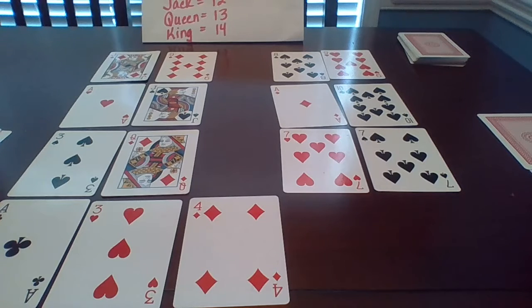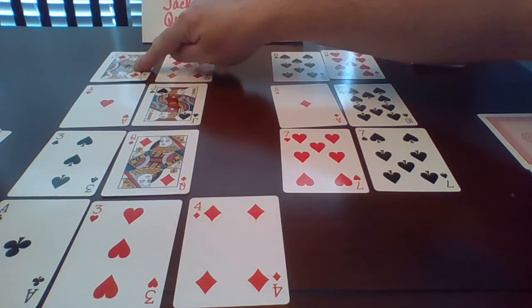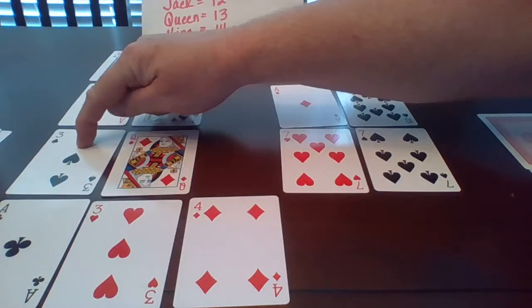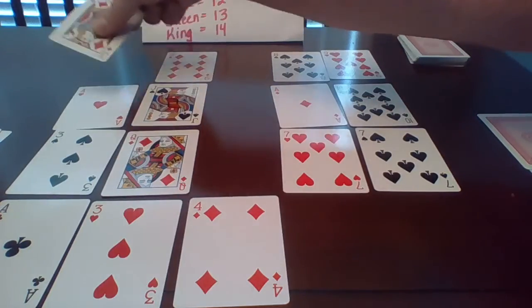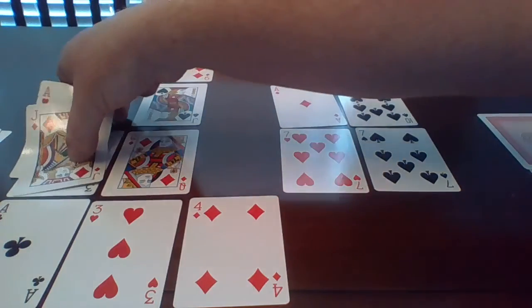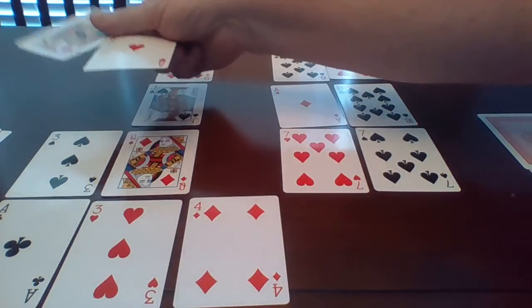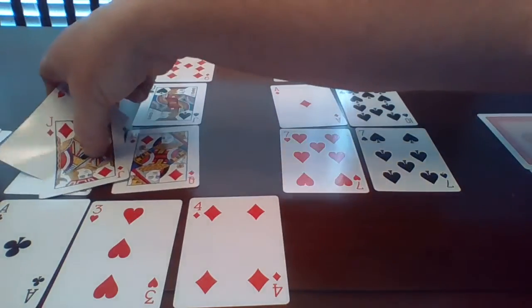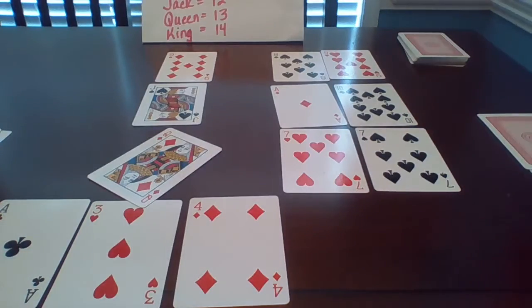I've got to look at this for a little bit. Oh, I think I see him. A jack is 12, an ace is 11, and a 3 would give me 26. So I found 12 plus 11 plus 3 is a sum of 26.